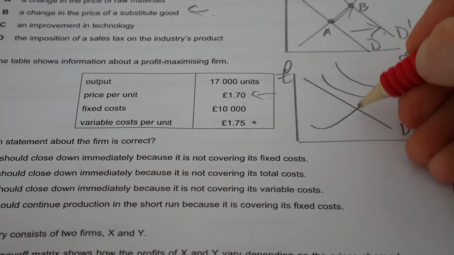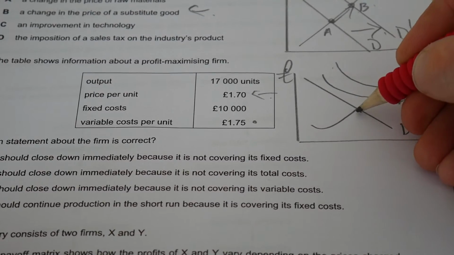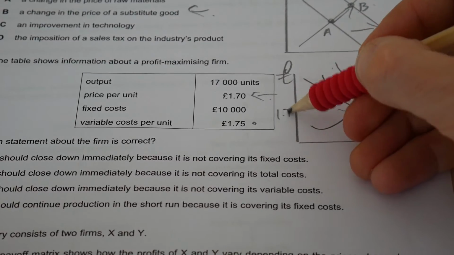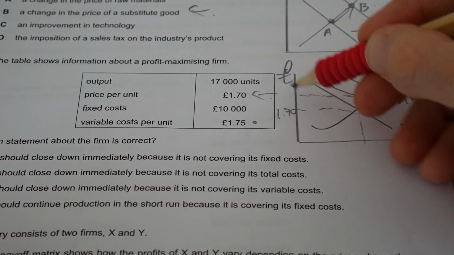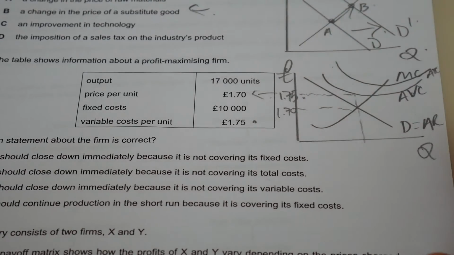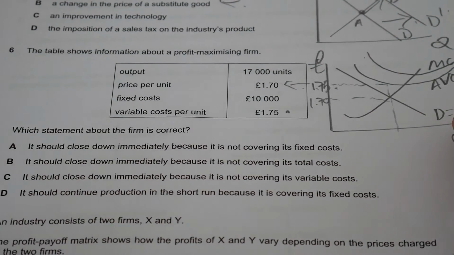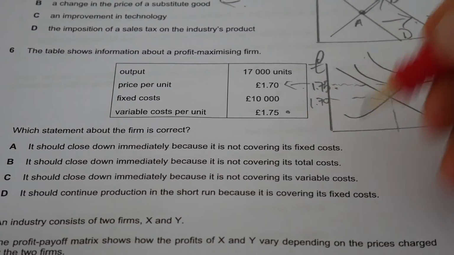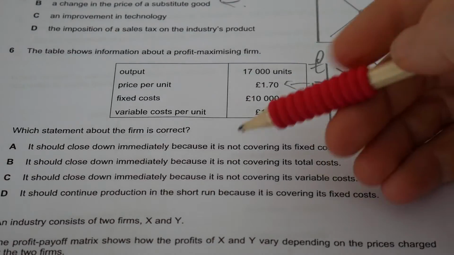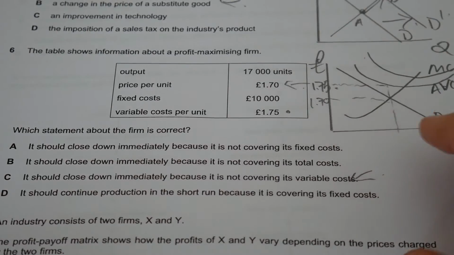So there's a problem for this business. Let's assume that they are producing at this point here, but we can see that they are making a loss on each unit that they are producing, because the average variable cost is £1.75 and their price is £1.70. So in essence, this business needs to shut down immediately. Is it because it is not covering its fixed costs? No, well, that's not the problem. The big problem is that it is not covering its variable cost. So the answer will be C.